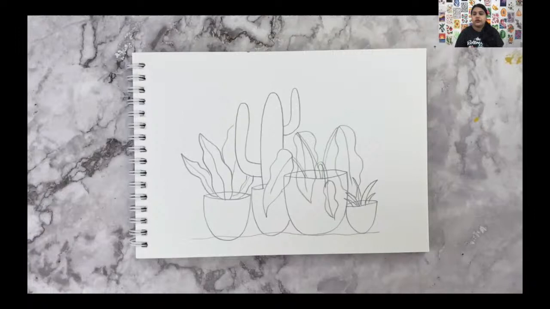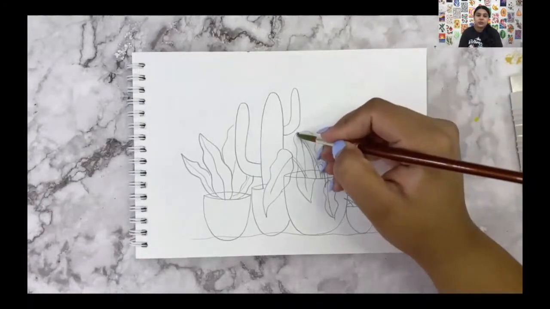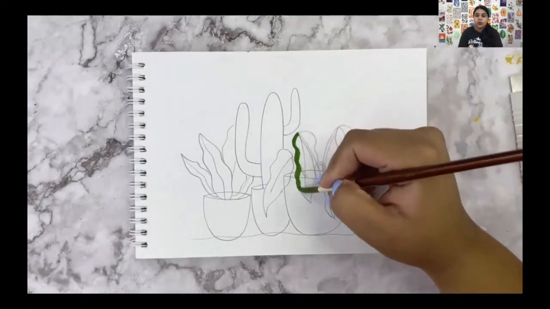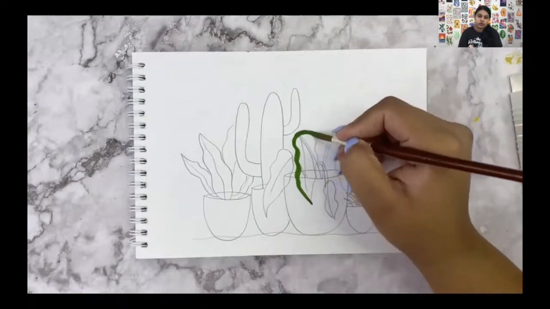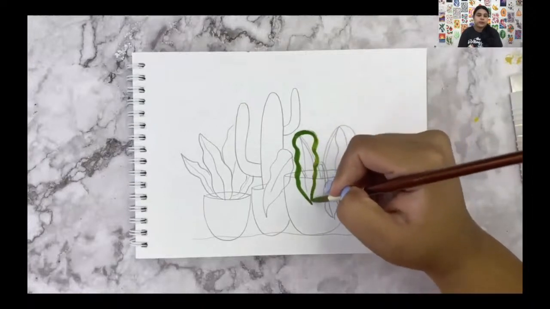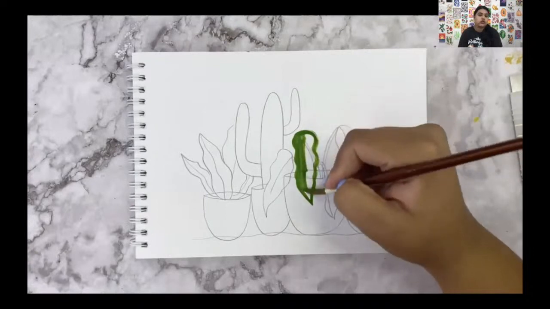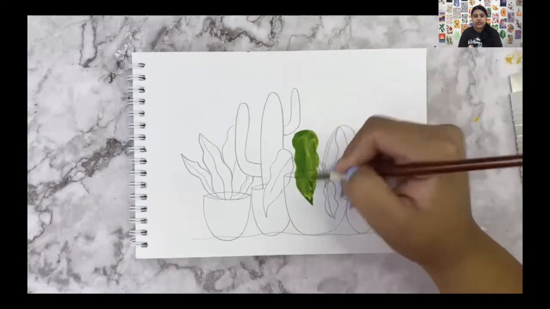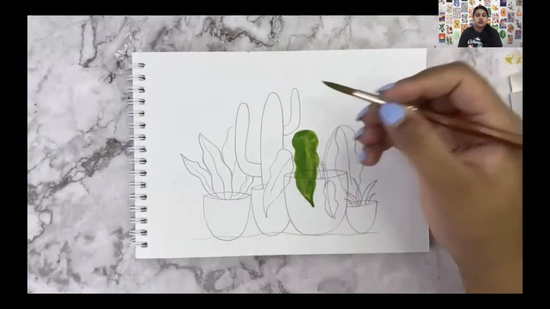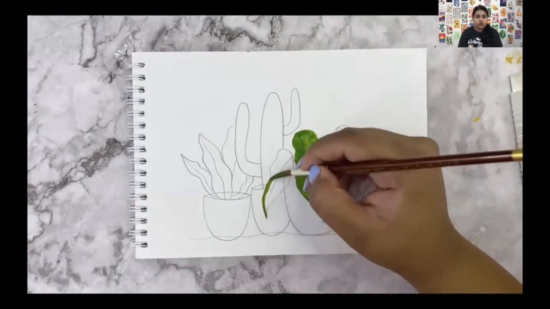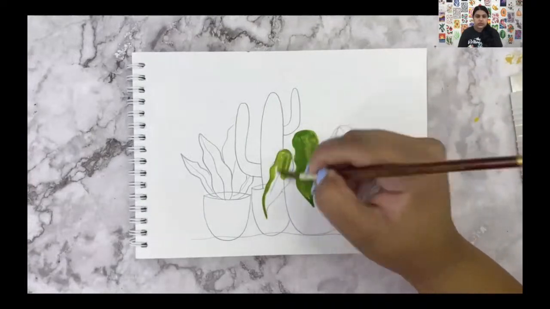Good. All right, so I can see all of you are ready to go with your painting process. So let's get started. Firstly, I'm going to take my medium green color, like I mentioned, and start to paint my middle pot, the first pot I drew. The process I'm going to follow while painting is to always draw an outline and then start filling in with color. This makes the process of painting much easier. So always follow this process.